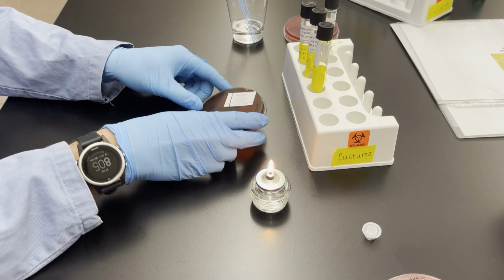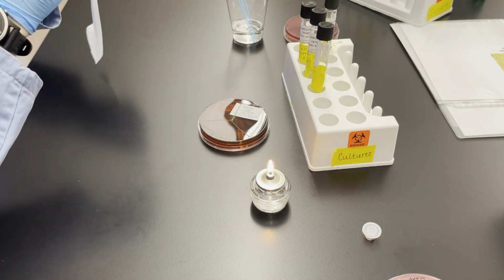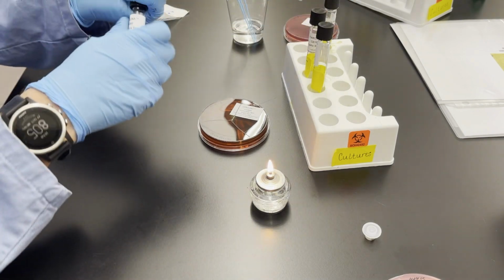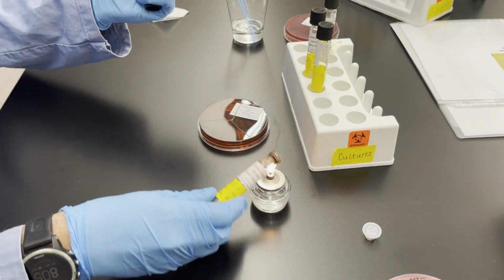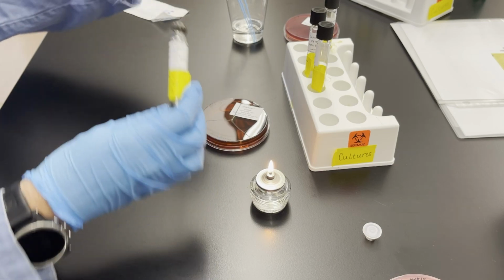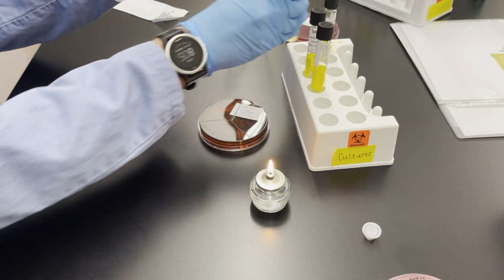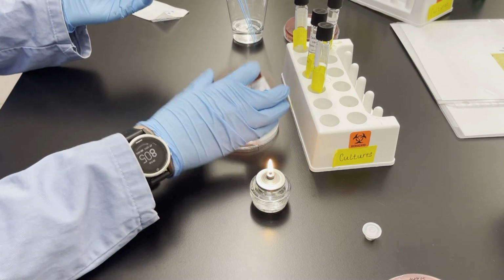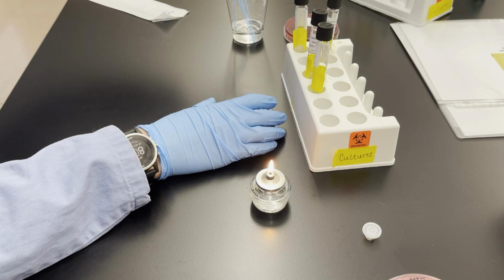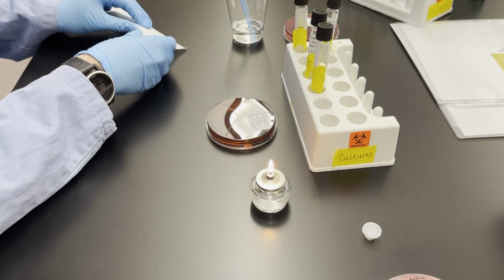So this next plate is the EMB plate. So it too has been labeled into 3 separate sections that I'm going to do the exact same procedure. So add each of the 3 bacteria. So flame the tube, grab some E. coli. I should have flamed that tube before I closed it. And I'm going to add the bacteria to the E. coli only section, and of course discard the used loop.